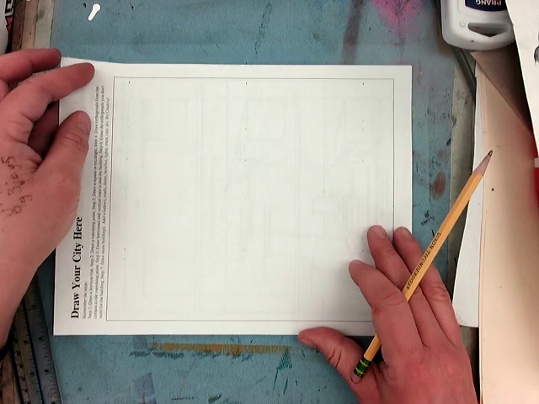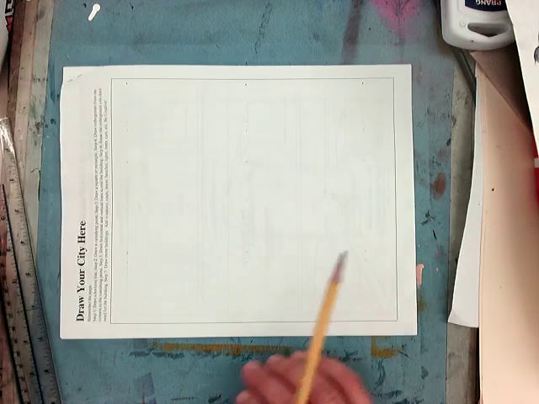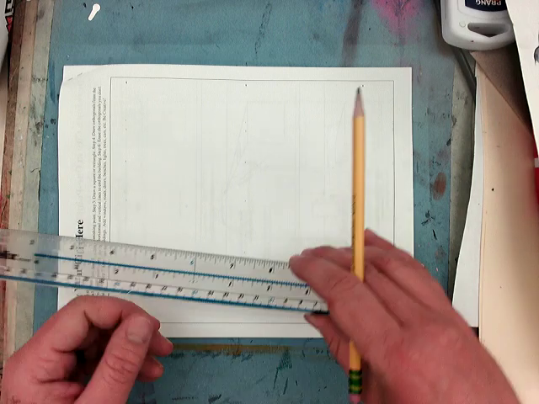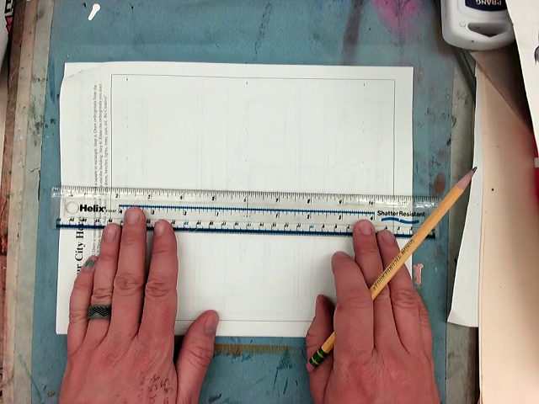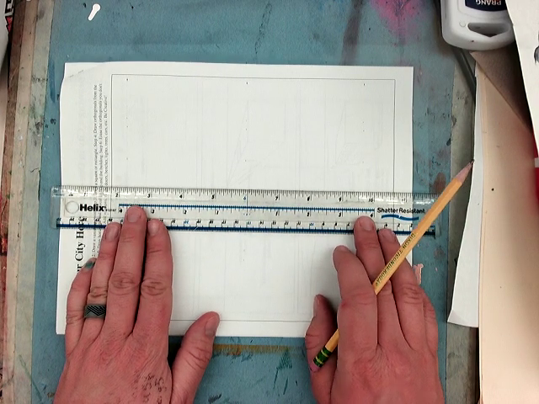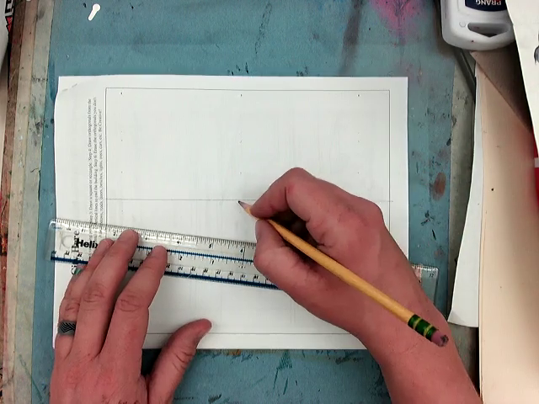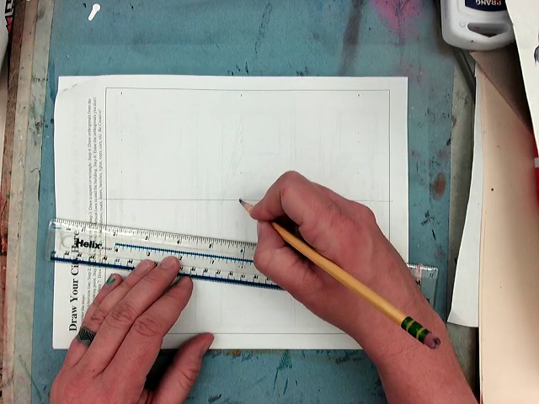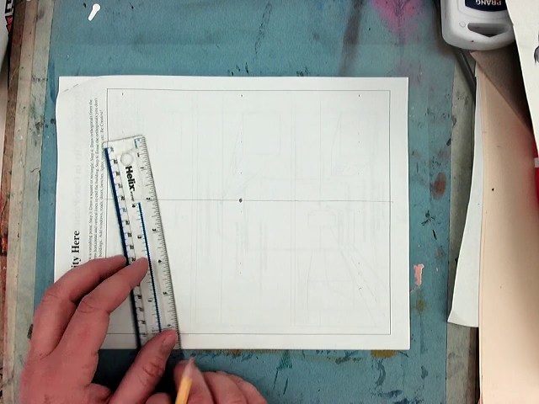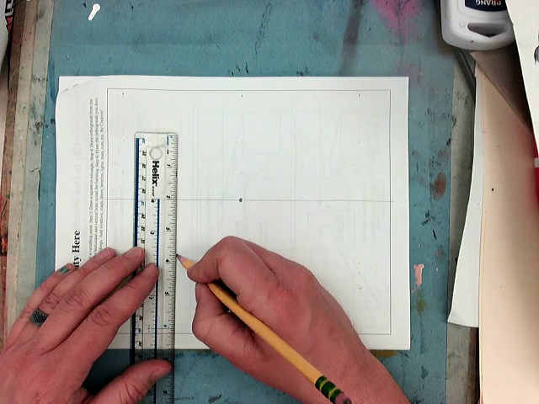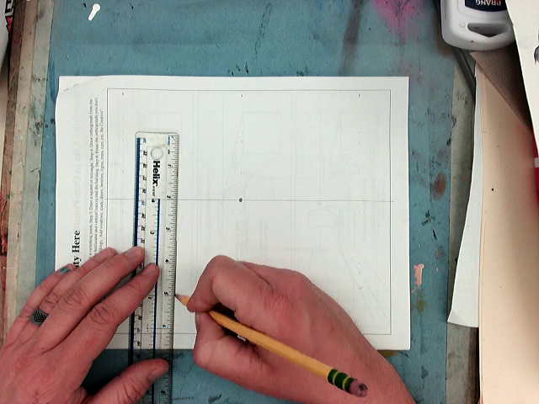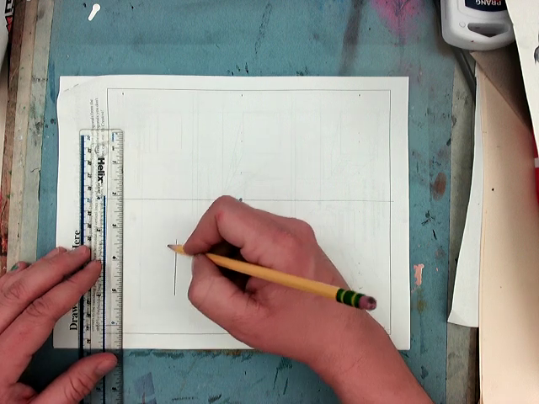Let's do a little bit of that. So I'm going to turn my paper sideways for this one. Probably want my horizon to be about halfway up the paper. I want my vanishing point to be about the middle of the horizon. So again, just reviewing how to draw a box in perspective.